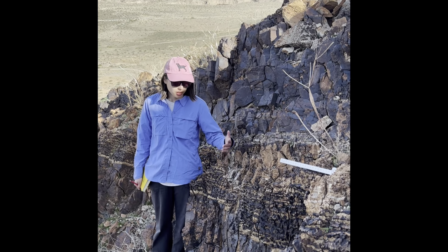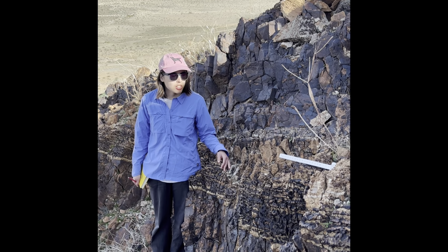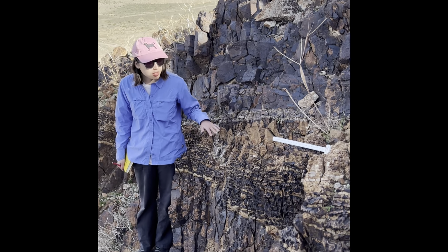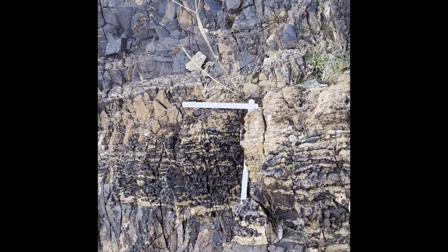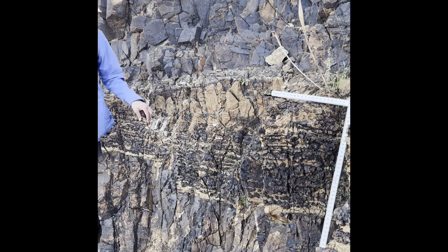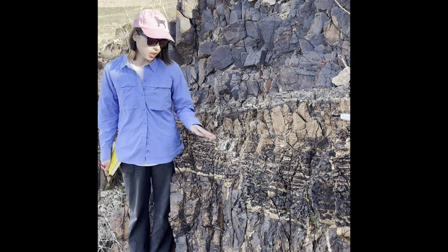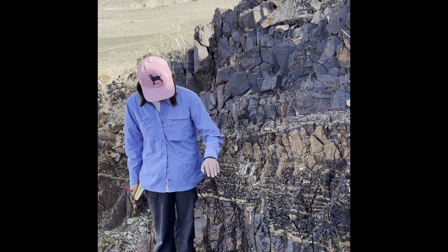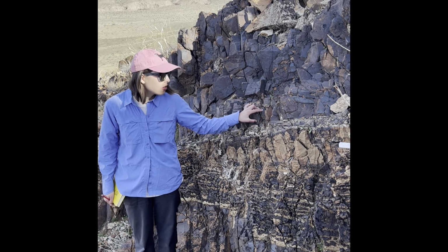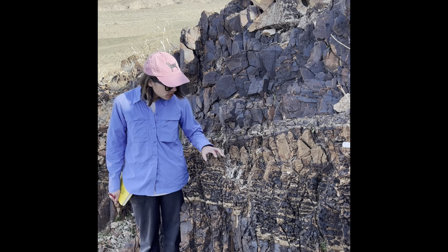So here we are a bit higher in the section, and as you can see, we have this interesting, crinkly, wavy, alternating dolomite and cherty layers, and below it and above it we have these fine-grained, massive sandstone units.